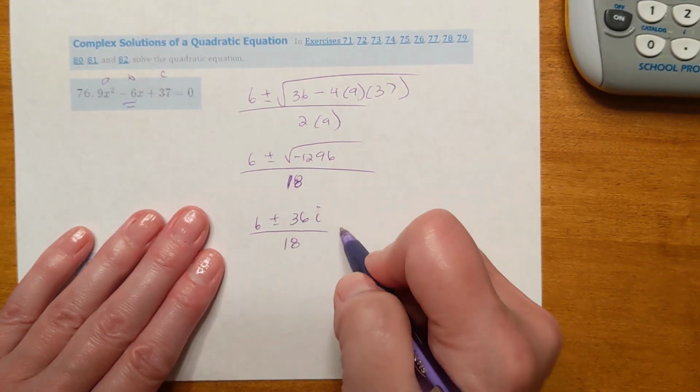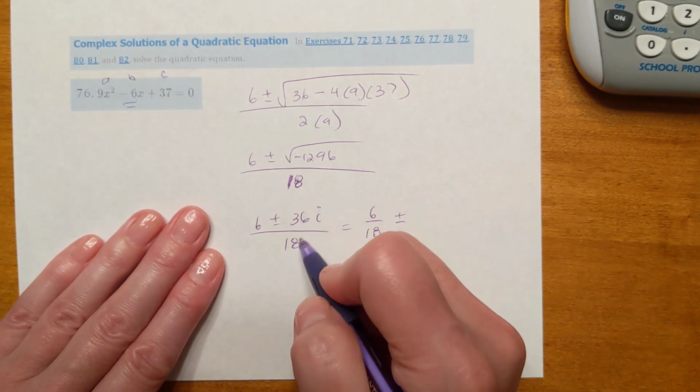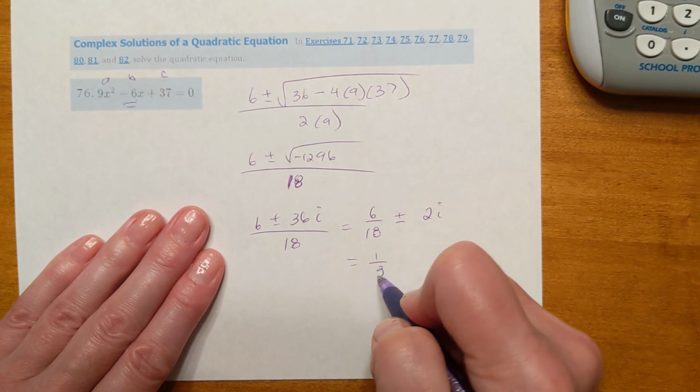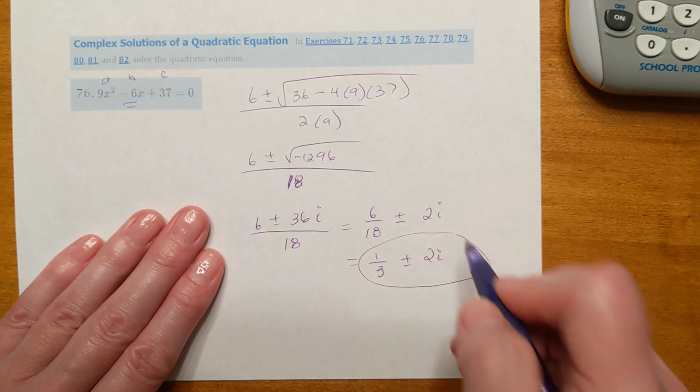over 18, so you could split it then. So it's 6 over 18 plus or minus 36 divided by 18, which is 2, and 6 over 18 is a third. So that would be the whole answer to it. 1/3 plus or minus 2i.